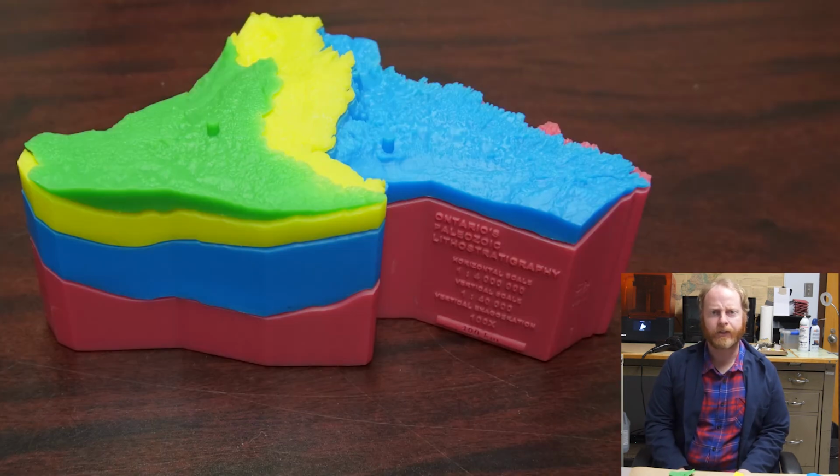So to achieve the level of detail we're going for, the SLA printer is really the right tool for this job. We plan to use the FDM style printer for other projects, say for larger pieces, and there's been talk of a geology-based puzzle project.